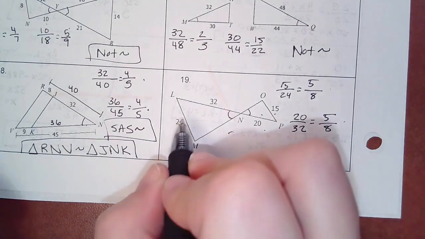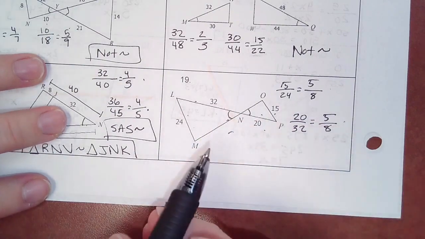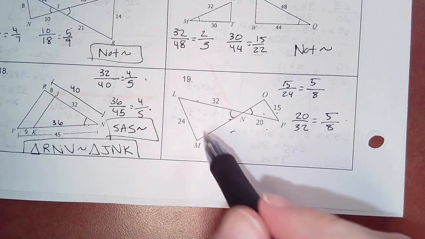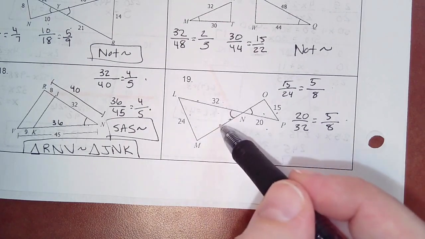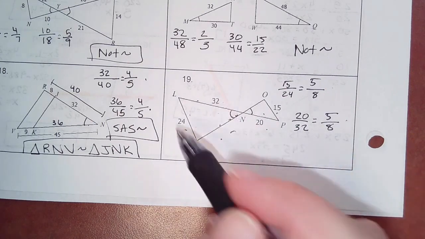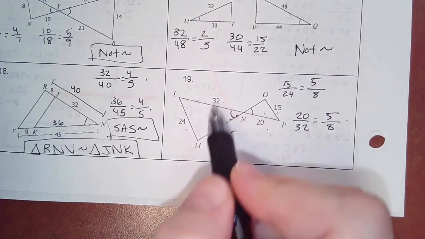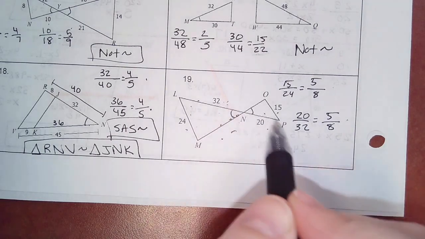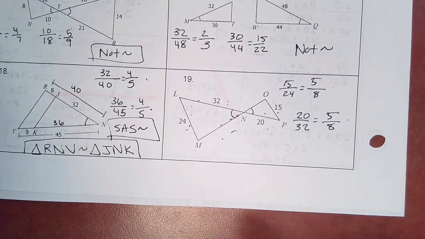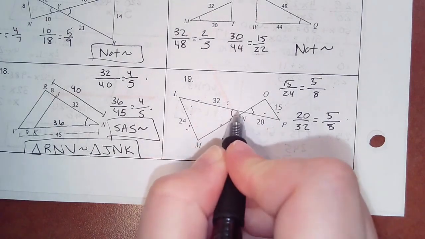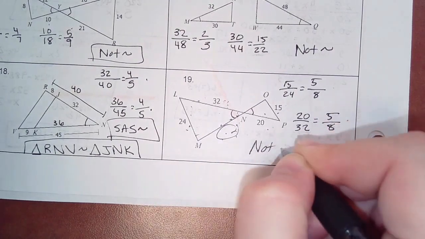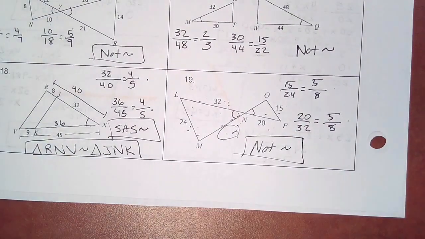Actually here we have side-side angle. In order to do this one really, we either need the two sides that make up the angle, or we need all three sides, or we need two angles, and we don't have that. So even though these sides are proportional, we don't have enough information quite yet to say side angle side, because we need this side, or side side side. So I'm going to say not similar, because we do not have enough information.